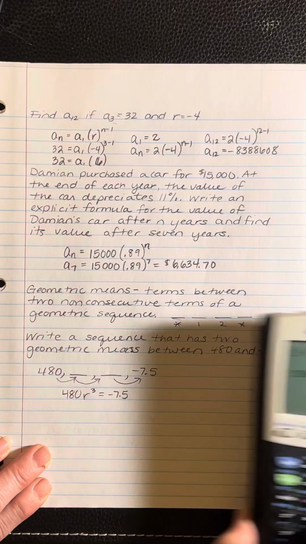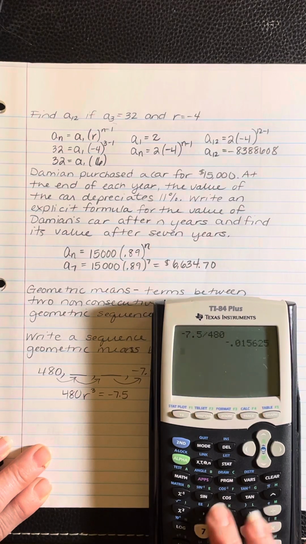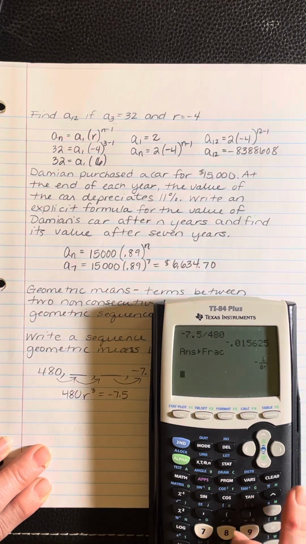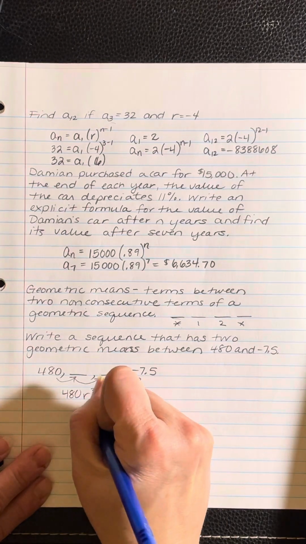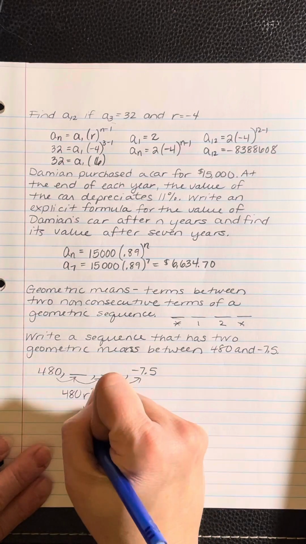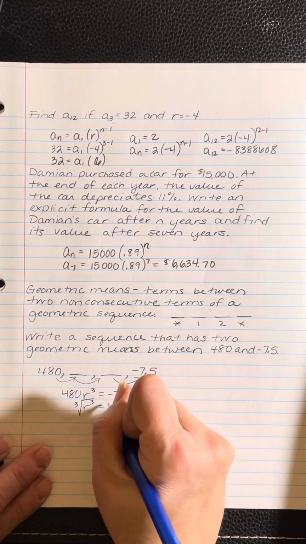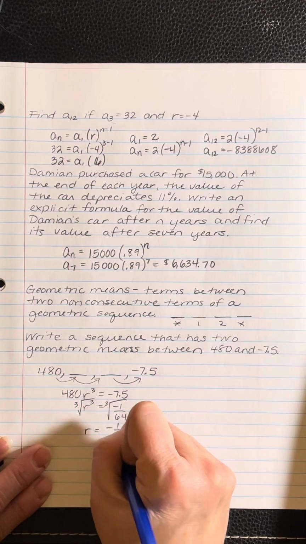So I take negative 7.5 divided by 480, and I get a negative 1/64. And then I take the cube root of both sides. So r equals a negative 1/4.